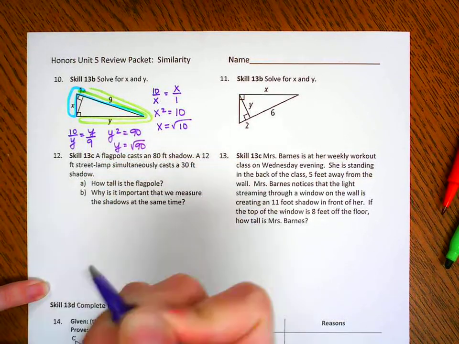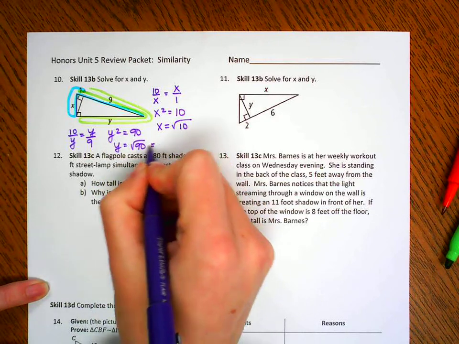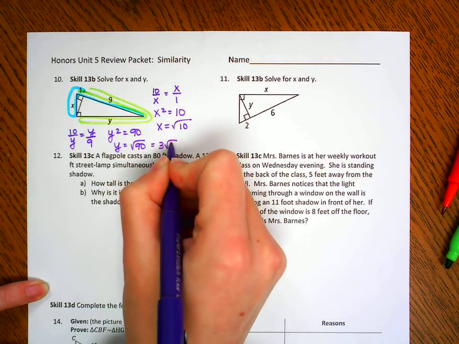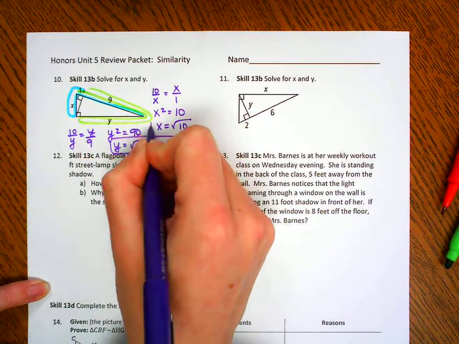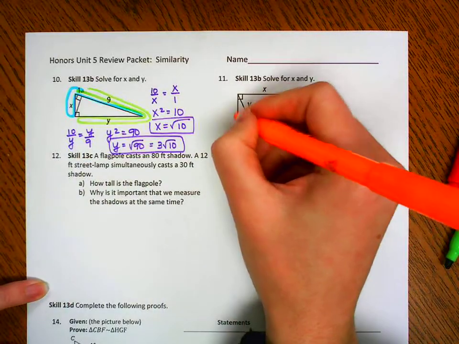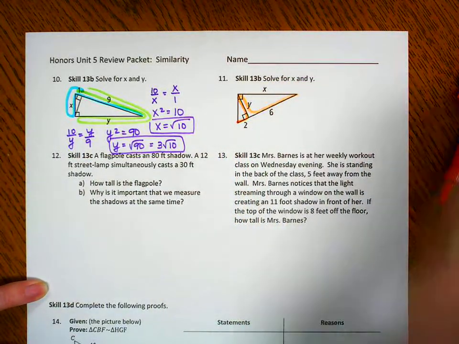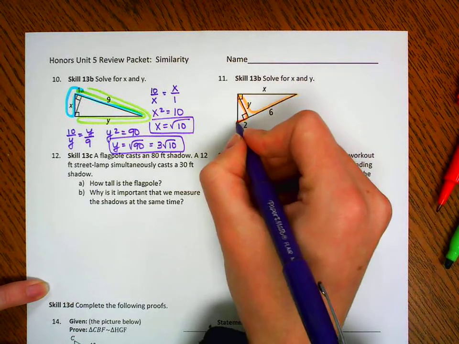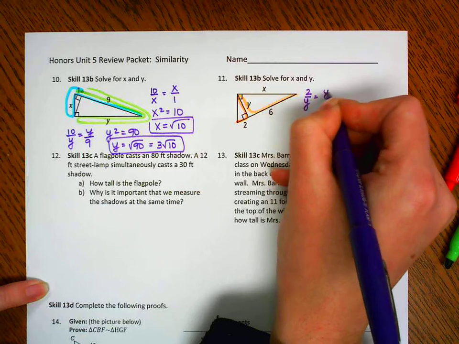Now, for some of my classes, we've practiced simplifying radicals, and so for you guys, you need to simplify this to 3 root 10. However, if we haven't practiced that yet, you can just leave it as root 90, and you should know which classes you are. For 11, we have something on the inside for y, so I'm going to use boomerang to capture y. Oh, sorry, not boomerang, roller coaster. So I go over 2, up y, back down y, over 6.